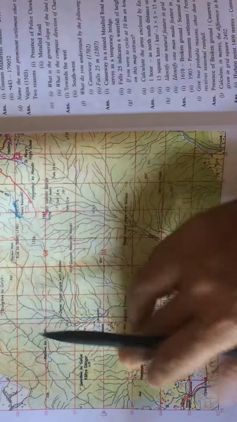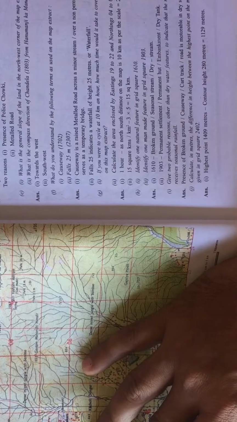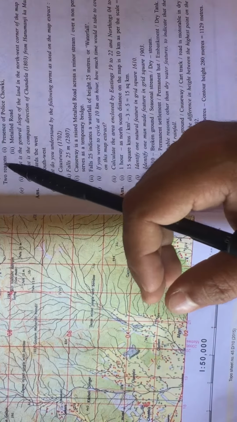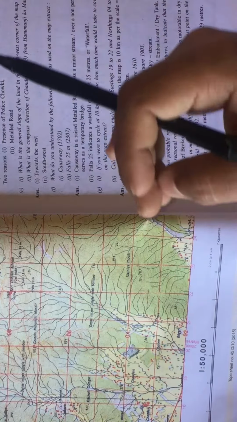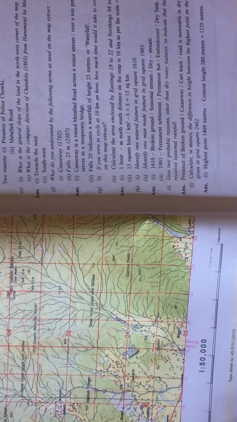So such type of questions can be asked by giving you a grid square. They can ask what type of pattern prevails in one particular grid square, or sometimes they can ask where a particular stream is making a particular pattern.